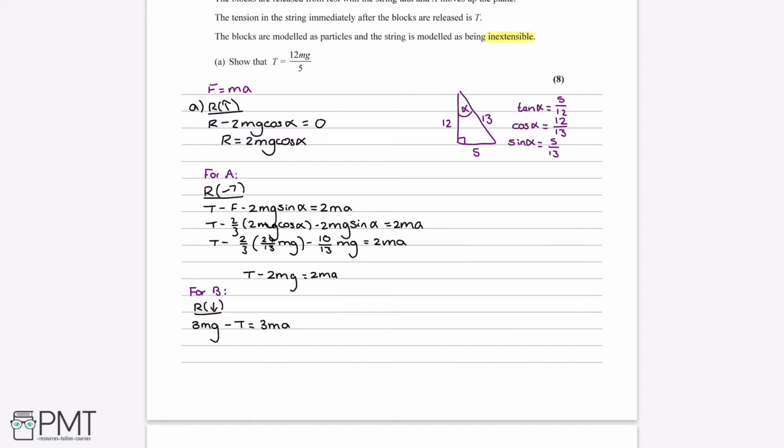So now, given that we have this equation for A and for B that all have the same unknown terms, an m, a T, and an a, what we want to do is make a simultaneous equation out of these two and solve. Because in the question we want to show that T is equal to 12mg over 5, we know that in our final answer we're going to need a T and an m, but you'll notice there's no a, which means we want to cancel out these a's. And so the way we can do that is substitute something in for a.